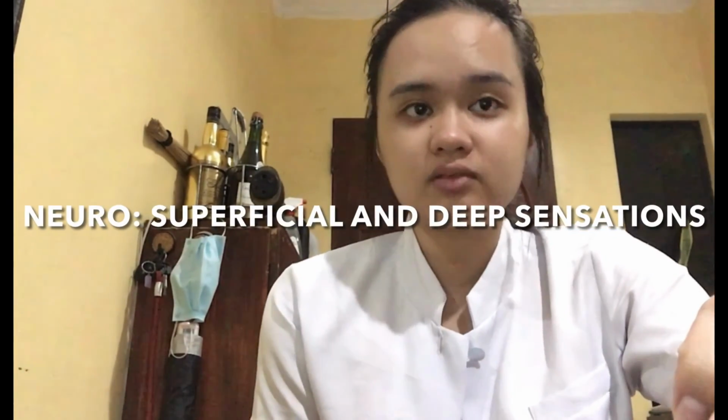Neurologic assessment is for superficial and deep sensations, for pain, light touch, temperature, and pressure vibration. The patient usually is highly sensitive to these sensations. They use the sharp end of the reflex hammer and the dull end, a soft brush for light touch, and pressure from the patient's fingertips.